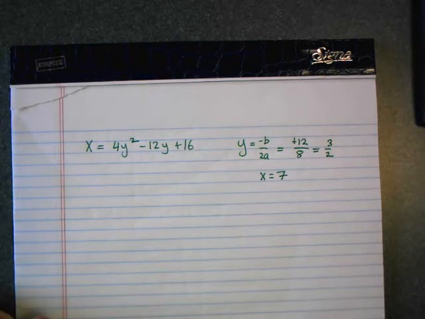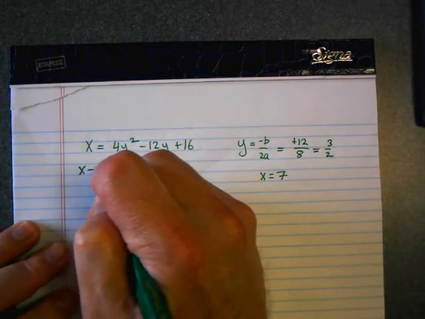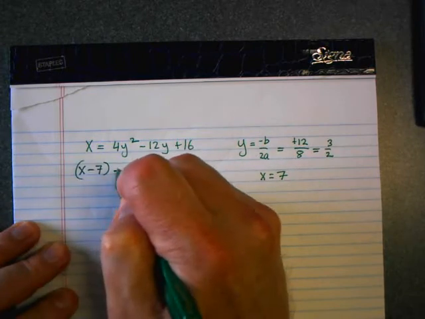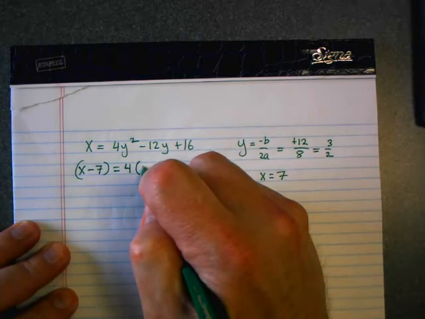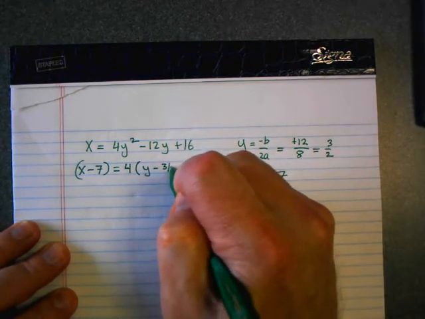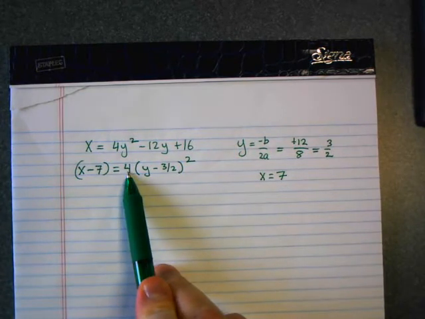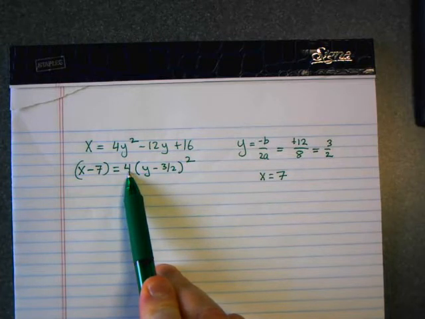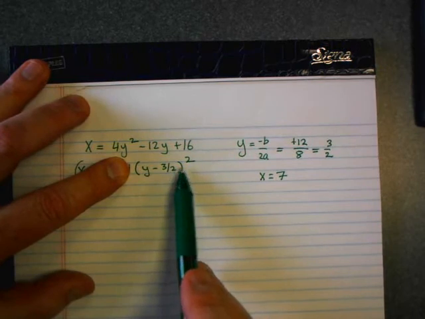So what that tells me is I can write this equation as x minus 7 equals 4 times y minus 3/2 squared. Why is the 4 there? Because think of if I FOILed this out.